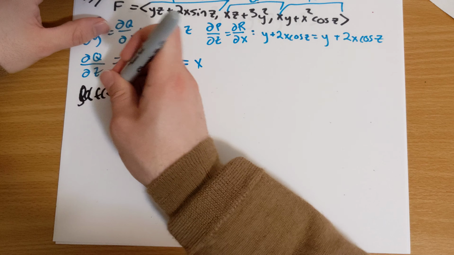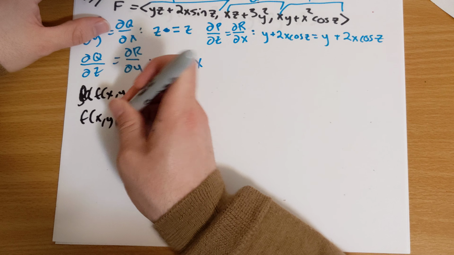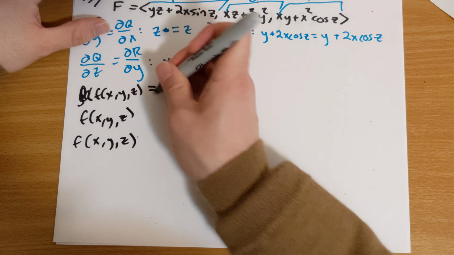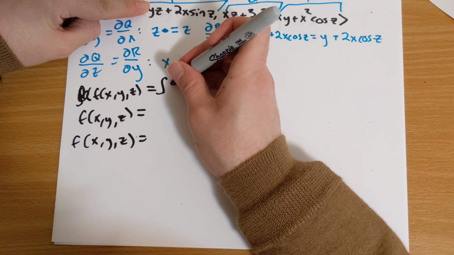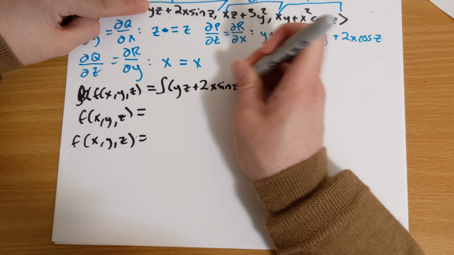To find our potential function f of x, y, z, we write it in 3 different ways. We integrate with respect to x the p component here, so yz plus 2x sine z.